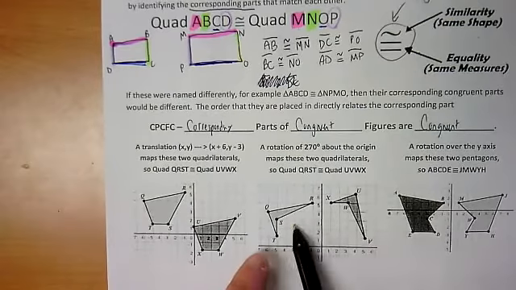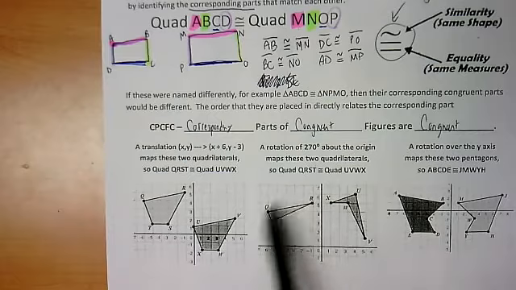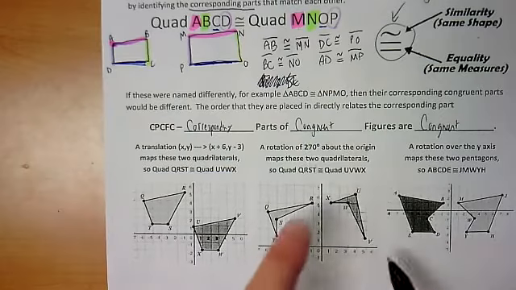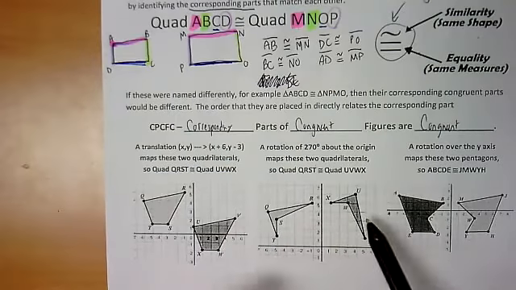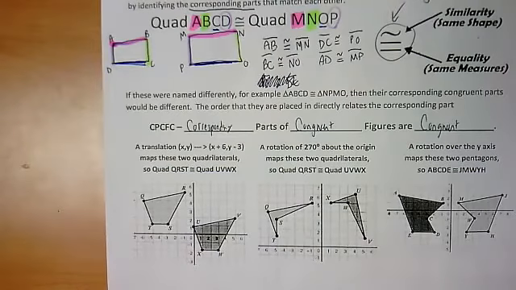Same thing here. So for my next figure, since I can take the pre-image, which is QRST, and I could technically rotate it 270 degrees, and it would map directly onto itself. Okay, that would prove that these two shapes are congruent.